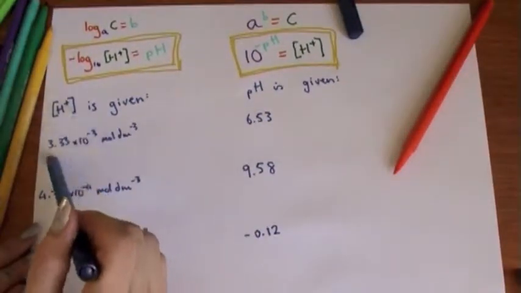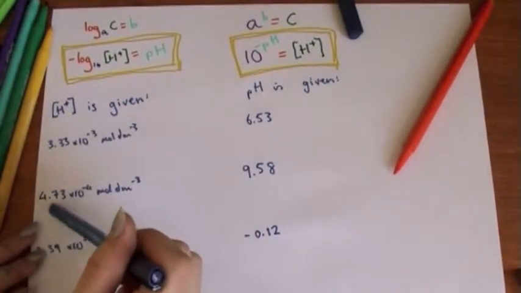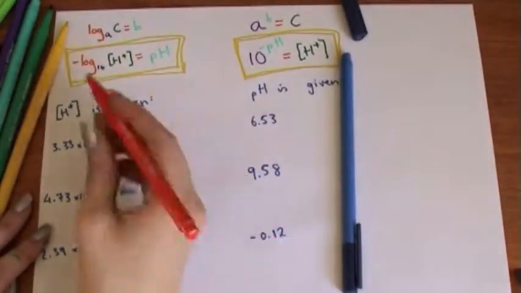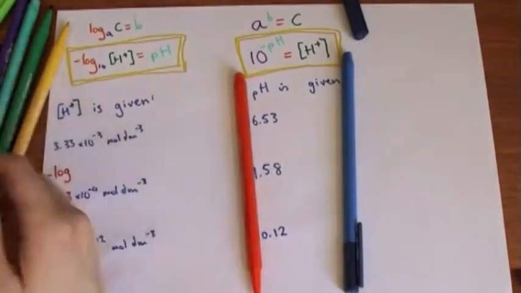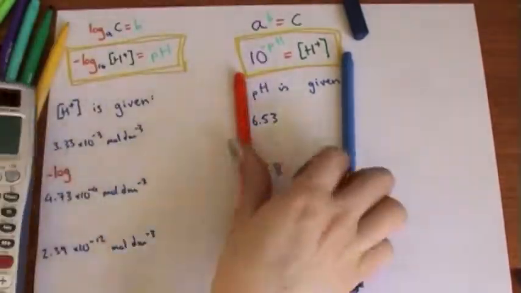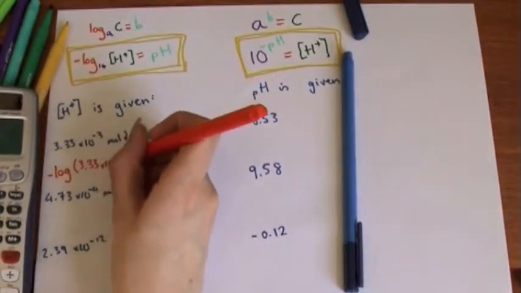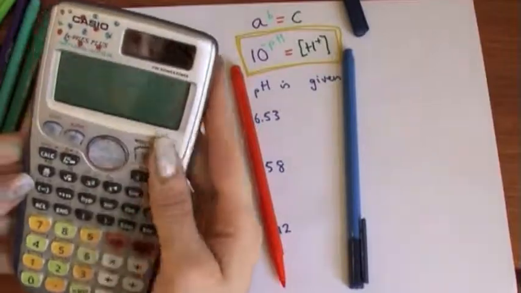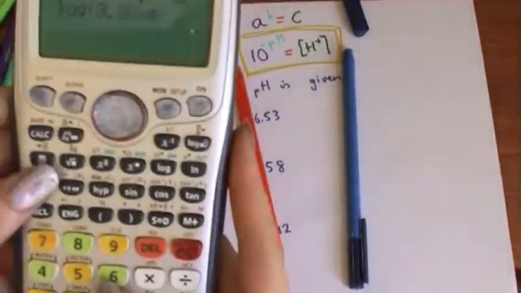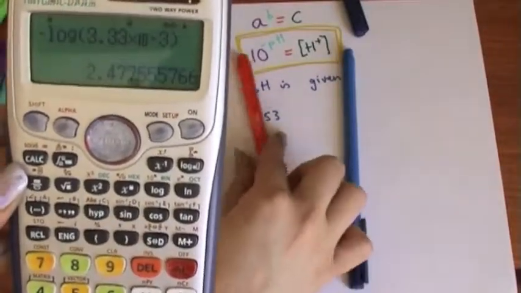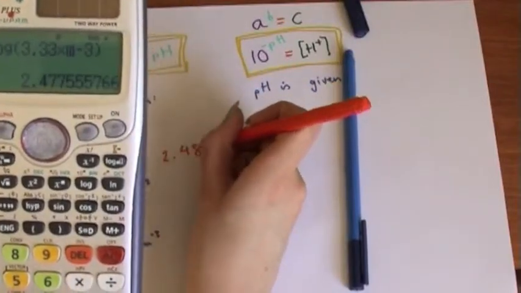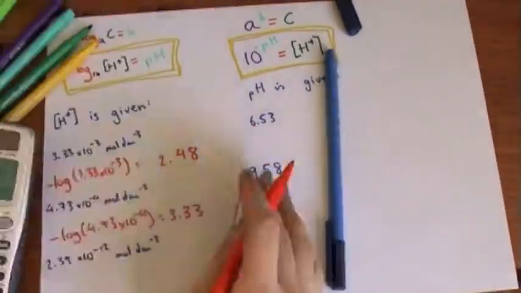We've been given that the concentration of H plus is equal to these different things. These are just random examples. How are we going to work that out? So we use our equation, we want to find out what pH is. So minus log, so you can write to base 10, but it isn't actually required on your calculator because you can just use the log button, and that is to the base 10. Log of our concentration equals 2.477555766. So we're going to put that to 2 decimal places: 2.48. So you can work these out for yourself.